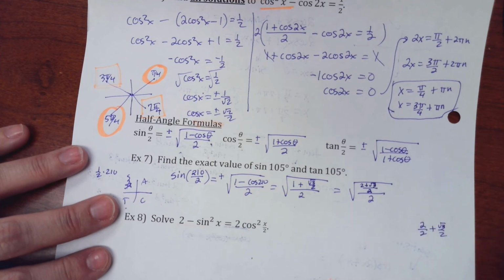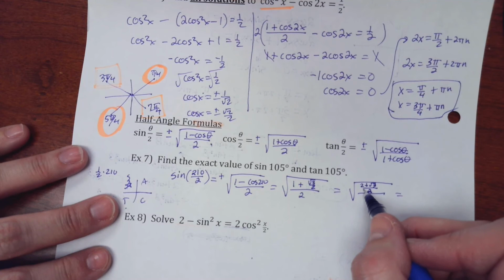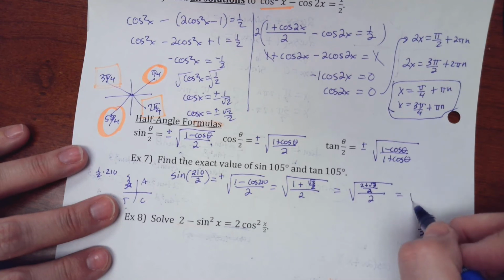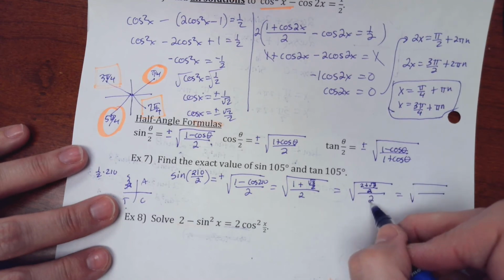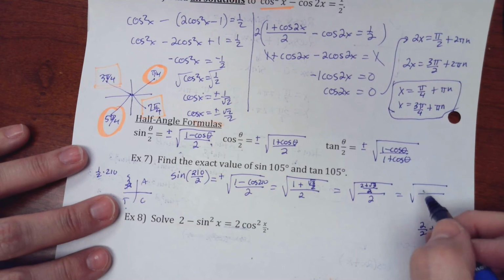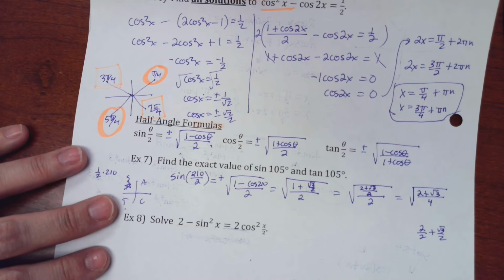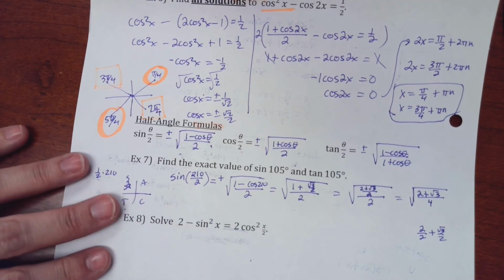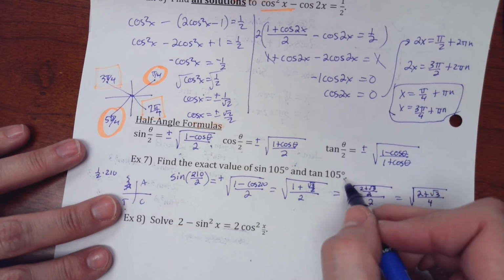Right there. Okay. So, like I said earlier in this chapter, we can slide this out front. So I got a big radical. These 2's combine together, and I got 2 plus radical 3. There we go. Okay. So let's do the tangent of 105.